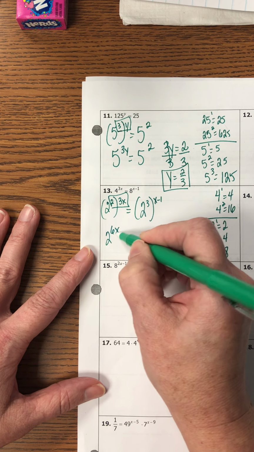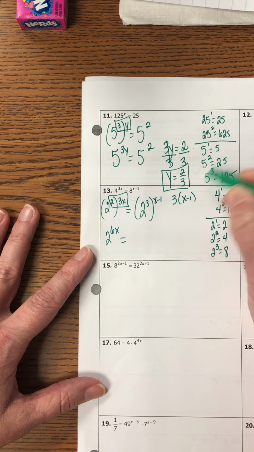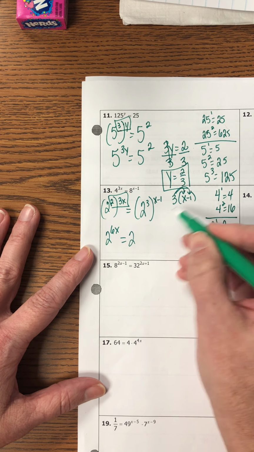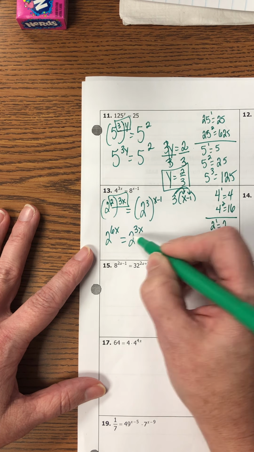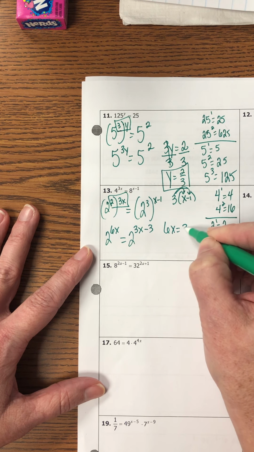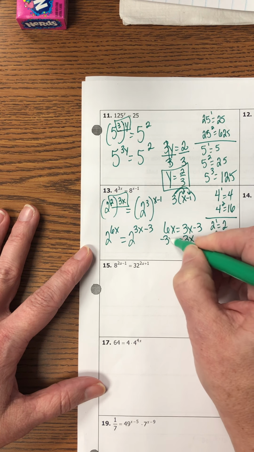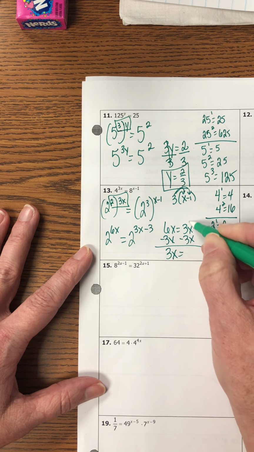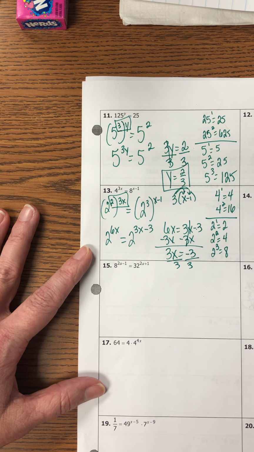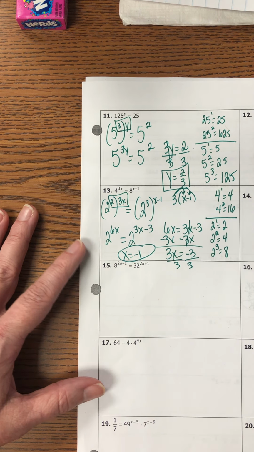2 times 3 is 6x. Over here, I've got to multiply 3 to x minus 1, so I'll need to use the distributive property again. 3 times 1 is 3x. 3 times negative 1 is negative 3. Now I can set both of these equal to each other, and I can solve by subtracting 3x from both sides. When this cancels out, minus 3 is negative 3. Then I'll divide both sides by 3 to get x equals negative 1.